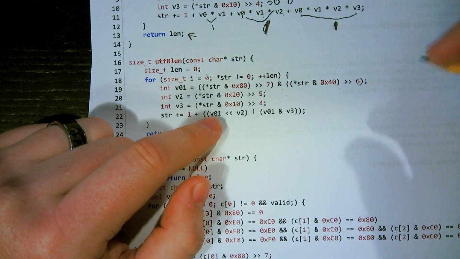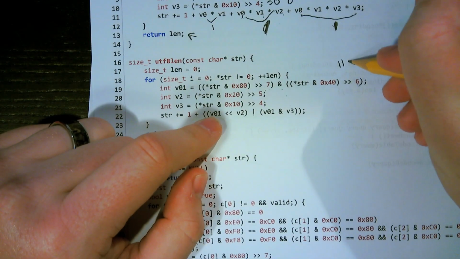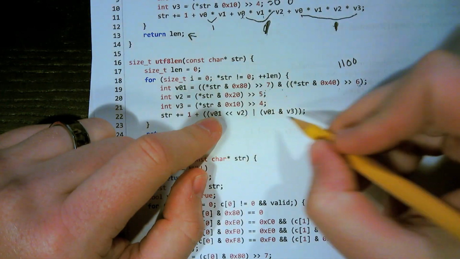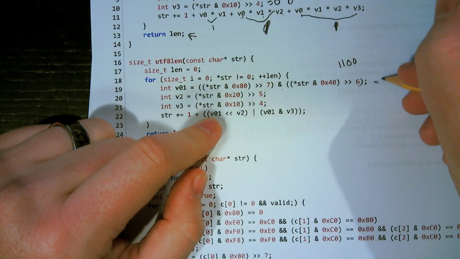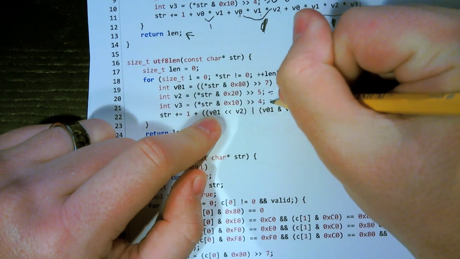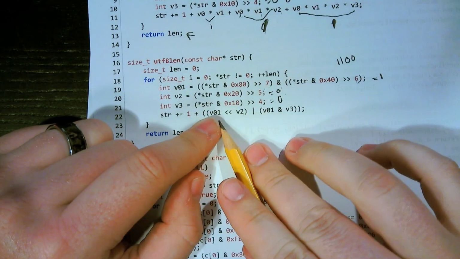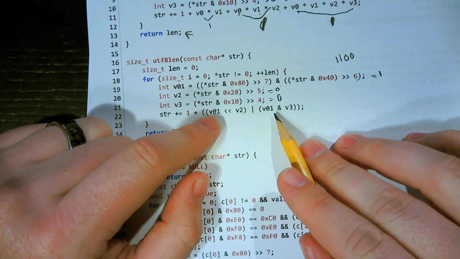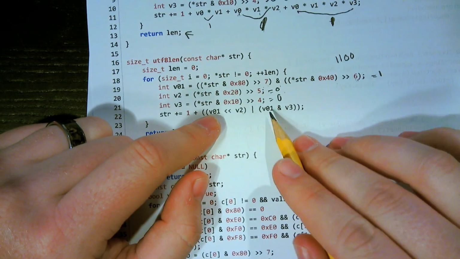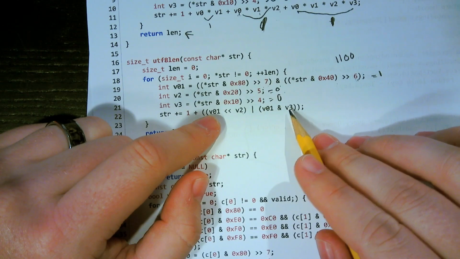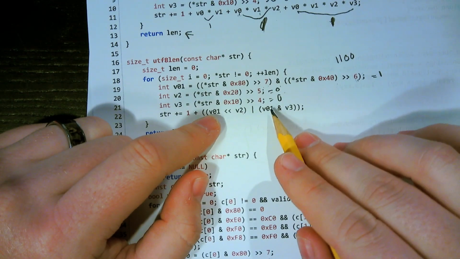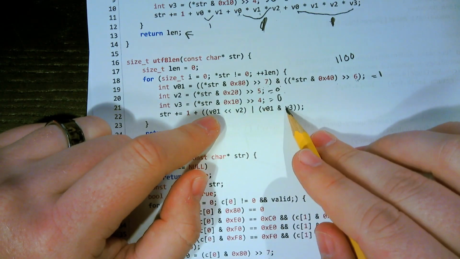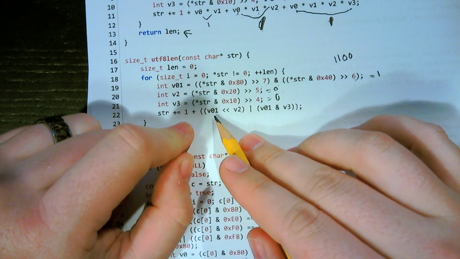Let's imagine we're in that second case where it's 1, 1, 0, 0, right? So these two are combined here. So v01 is equal to 1, and then these are equal to 0, 0. So this is just going to remain 1 because we're not shifting it at all. And then we're ORing v1 and v3. So v1 and v3, since v3 is 0 here, that makes this whole thing 0 because they're ANDing together. So if we OR a 0, it's just going to be itself. So it's going to be 1 plus 1 is 2.